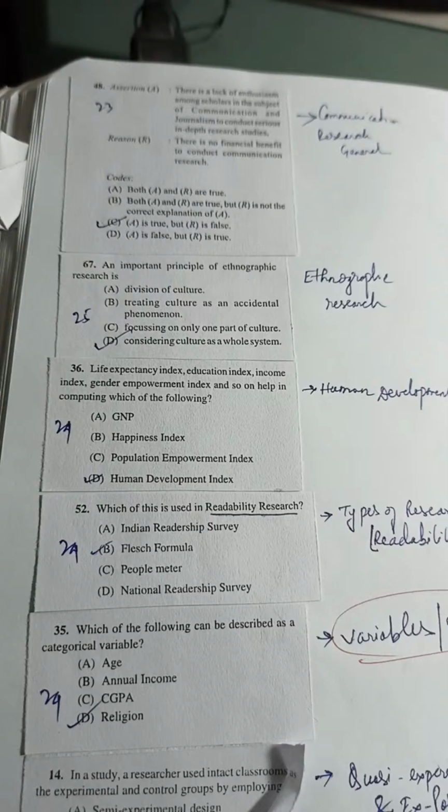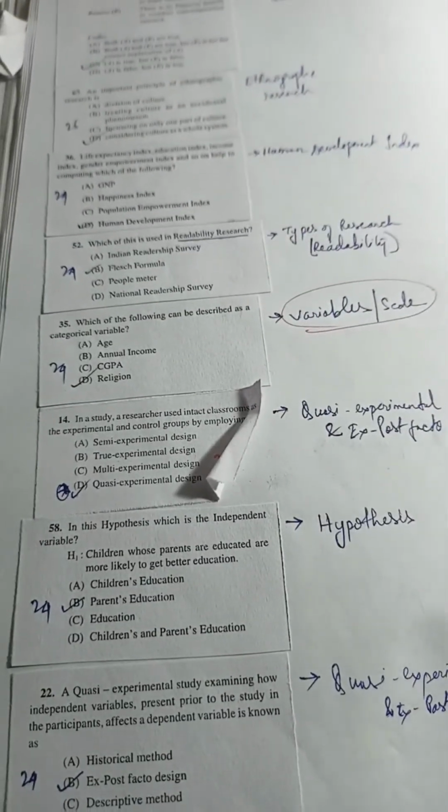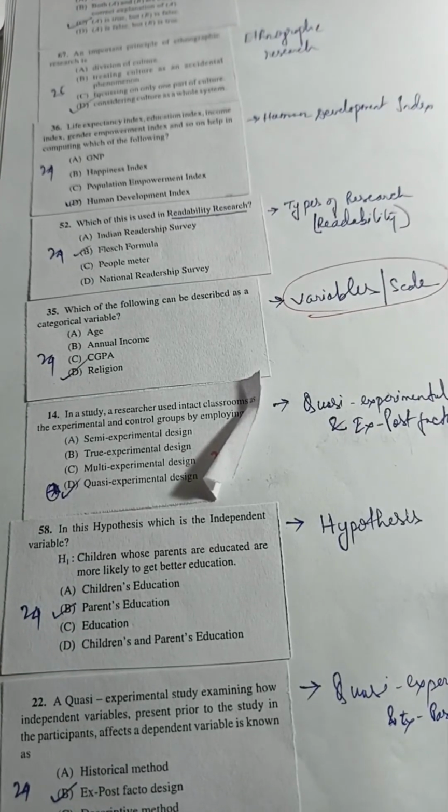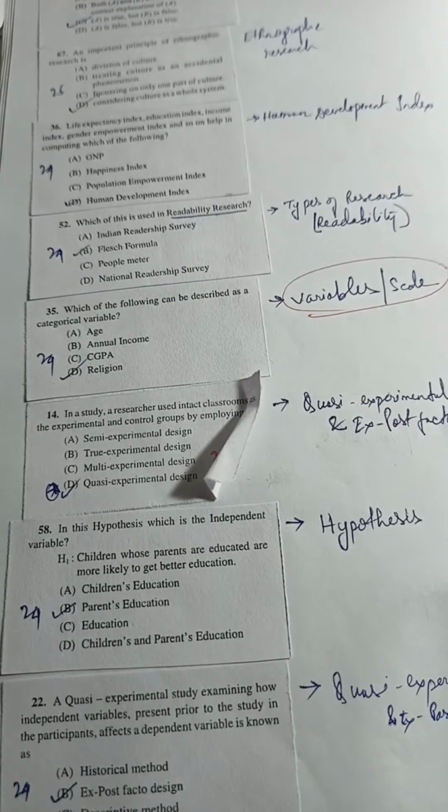Next we have human development. Life expectancy index, education index, income index, gender empowerment index, and so on help in computing which of the following? They help in computing the human development index. So everything is concerned with the human development index. Next, which of these is used in readability research? The Flesch formula is used in readability research. The next question is from variables or scale. Which of the following can be described as a categorical variable? It's region.